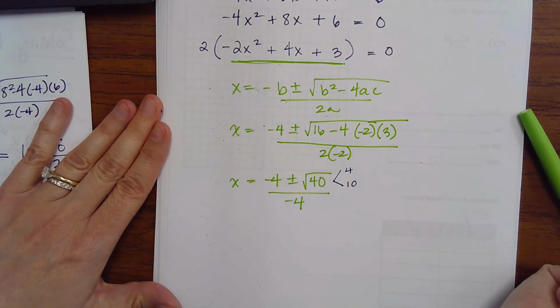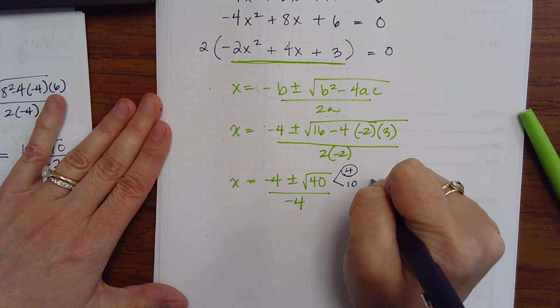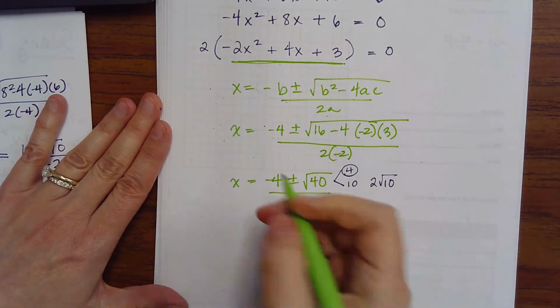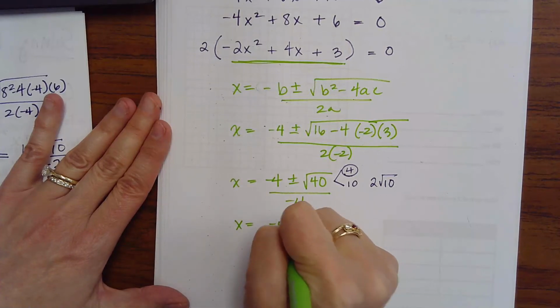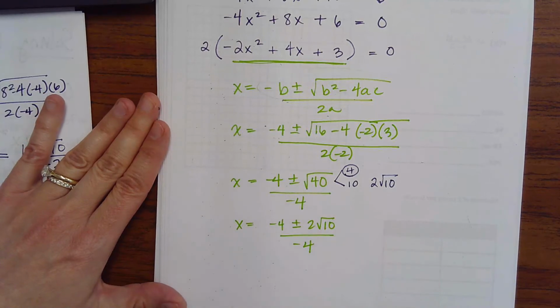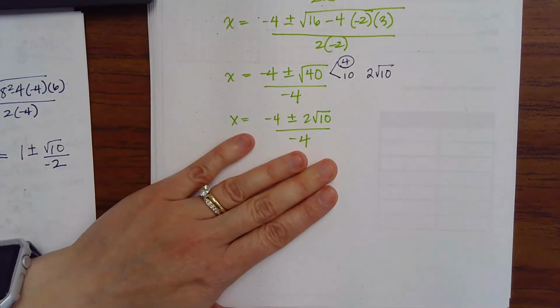Remember that 4 times 10 is 40, which means the square root of 40 is actually 2 root 10. So now I'm going to replace root 40 with 2 root 10 over negative 4. There's two ways you're going to see this simplified. So this is not quite simplified.